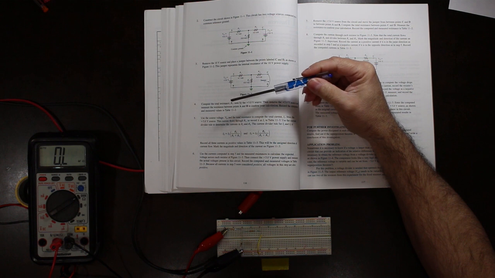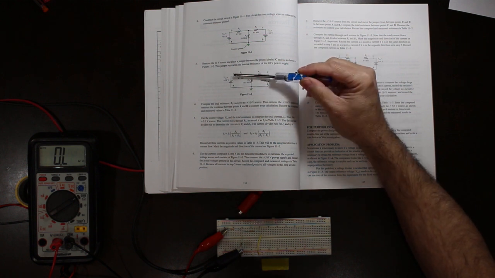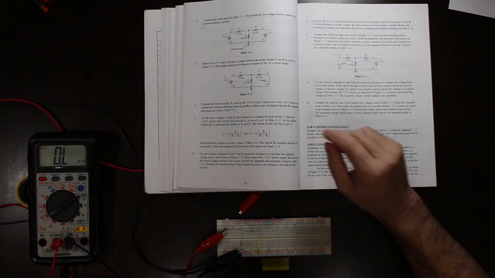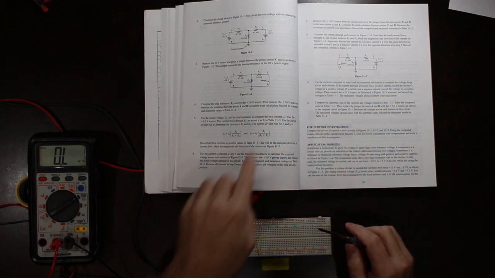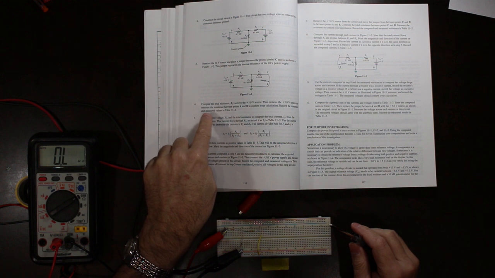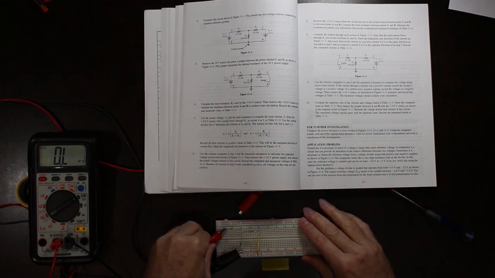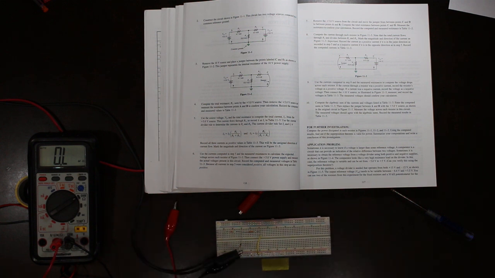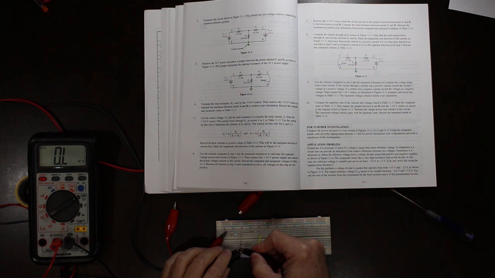Your job is to calculate the total resistance looking at it from A to B. Coming at it from this side, what would be the total resistance? Then we remove the source and measure the resistance between points A and B. I'm going to remove the source and measure the resistance, and this should match your calculated value.